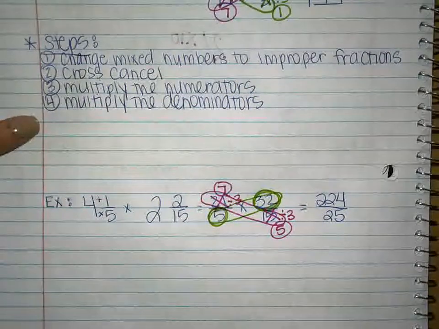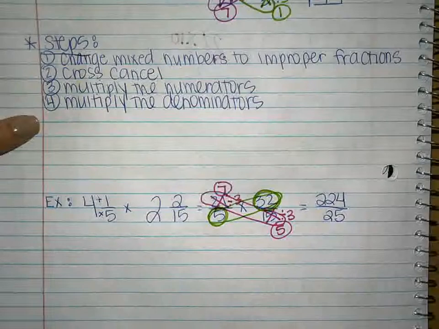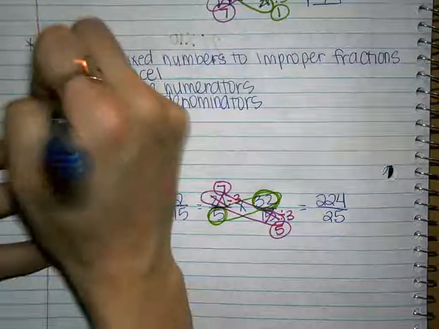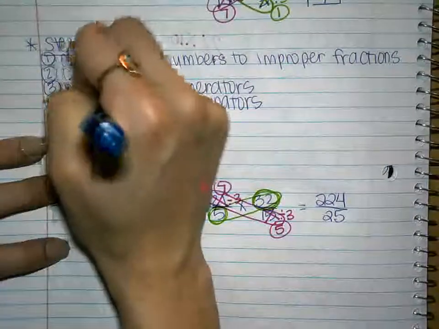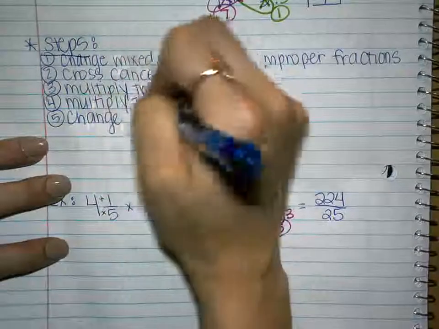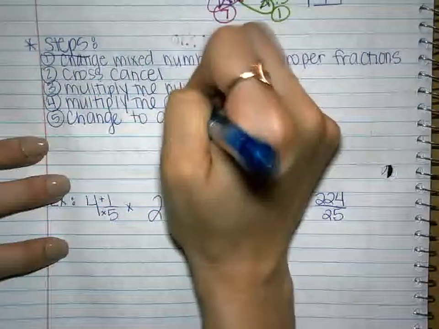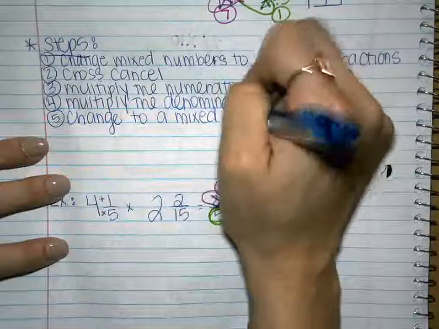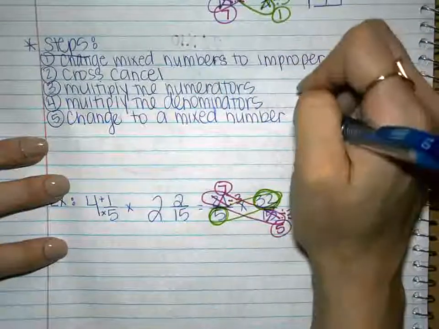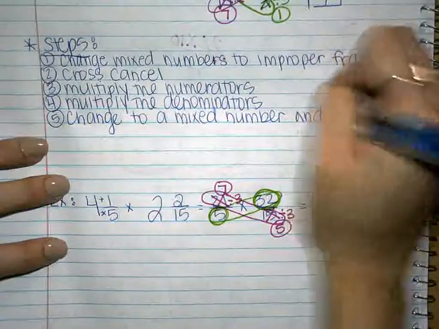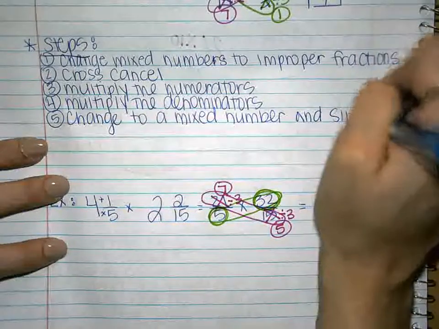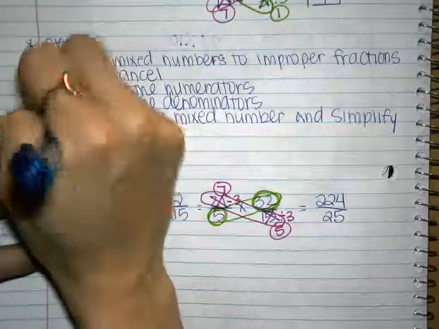So what is step number 5? Very good. Change to a mixed number and simplify if needed.